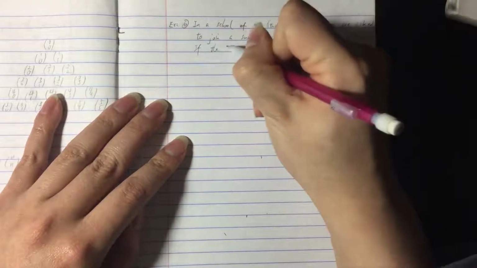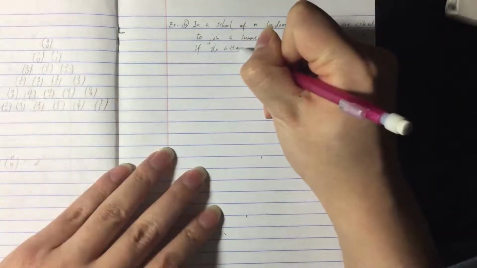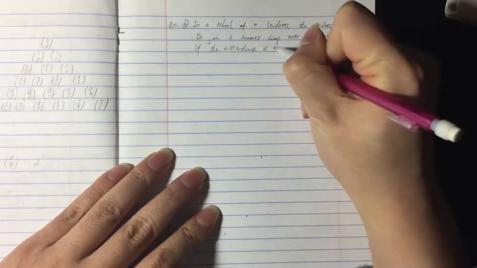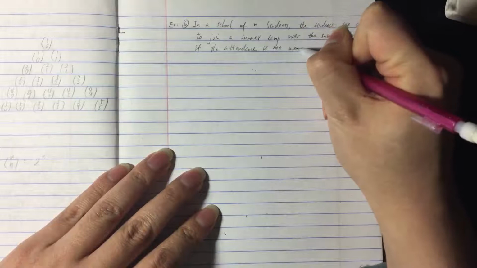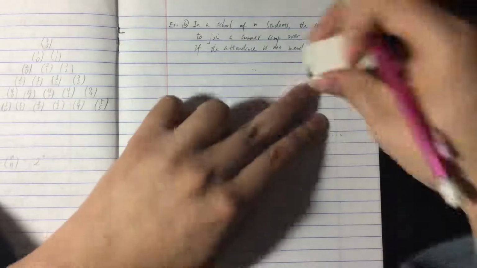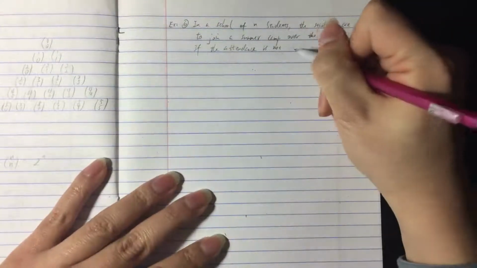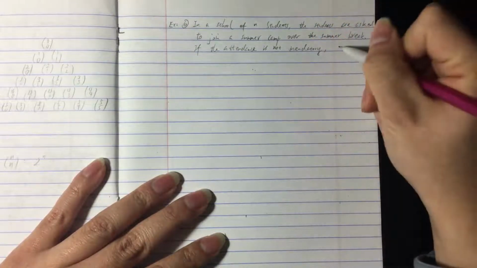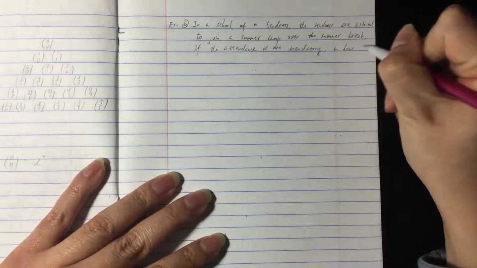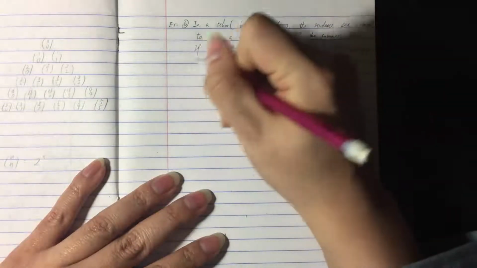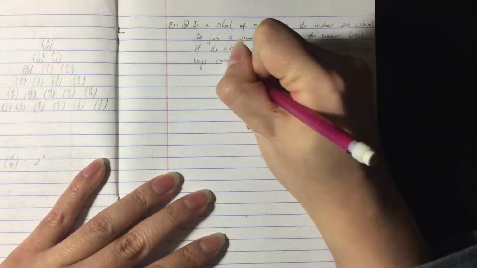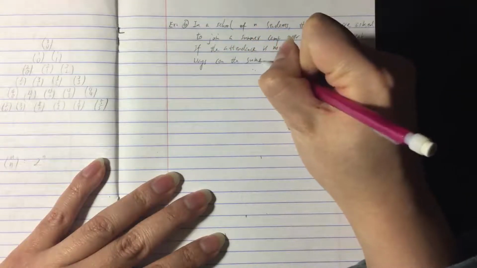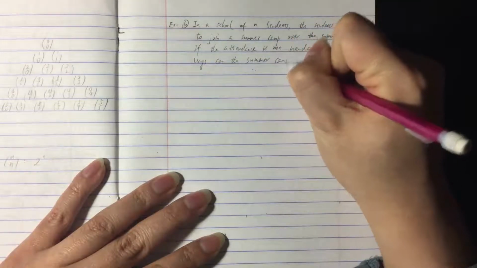If the attendance is not mandatory, in how many ways can a summer camp be formed?